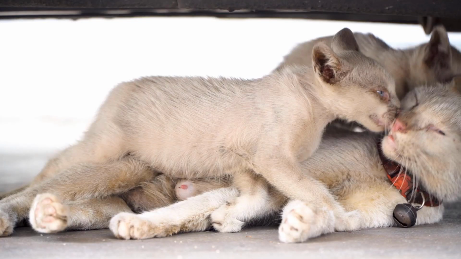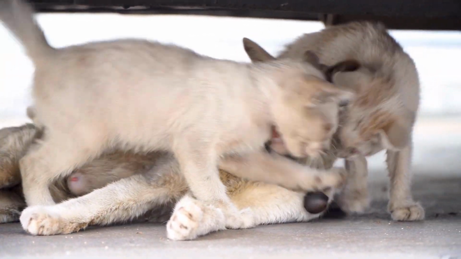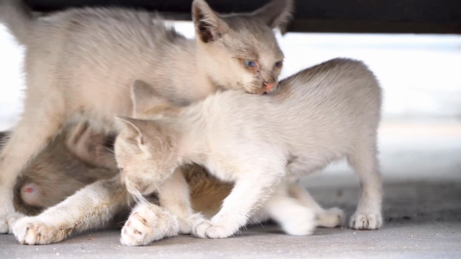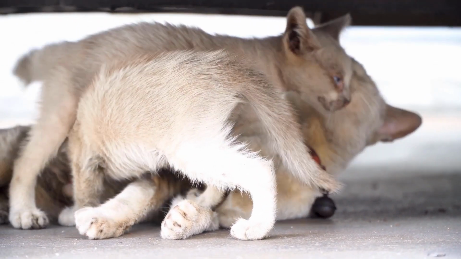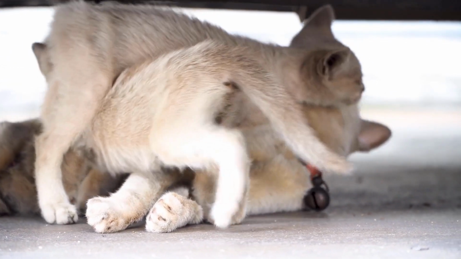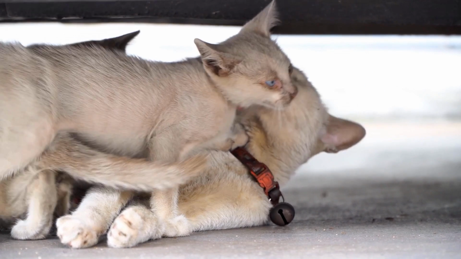Now we have mammals. Mammals are covered in hair and fur, so no scales in sight and no feathers, just hair and fur. Mammals give birth to live young. They're the only group that doesn't lay eggs. Those young then feed off the mother's milk, and mammals also breathe through lungs.